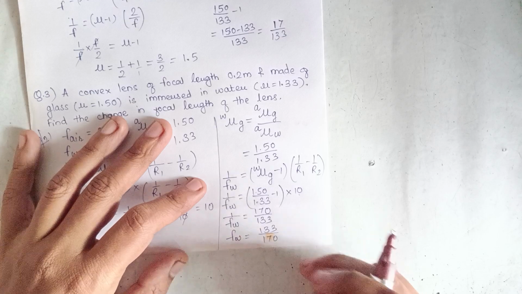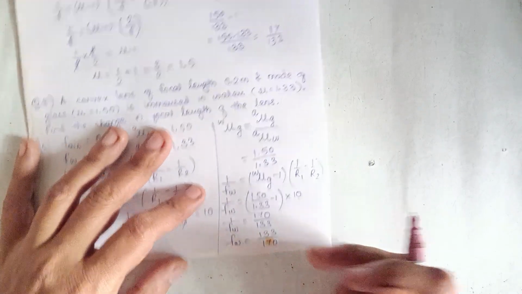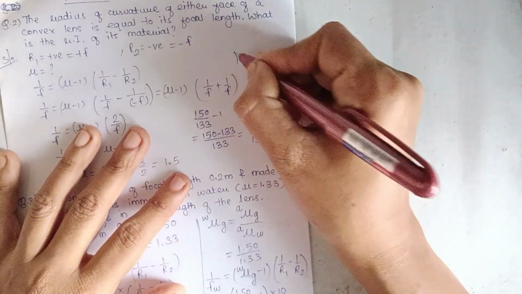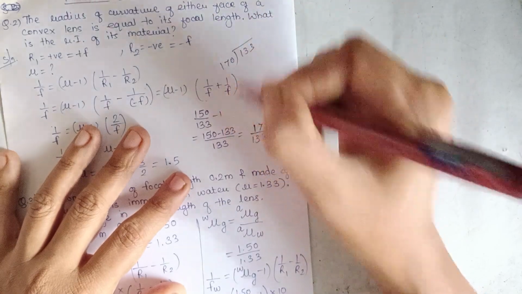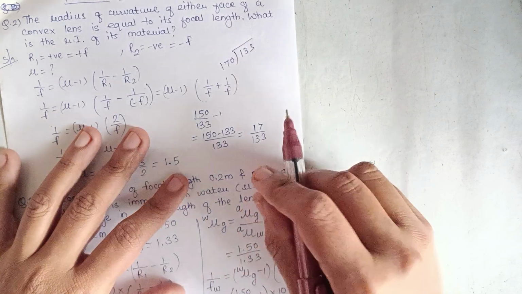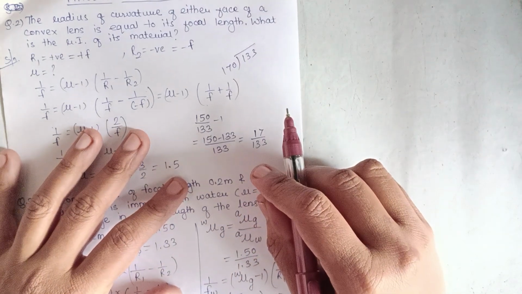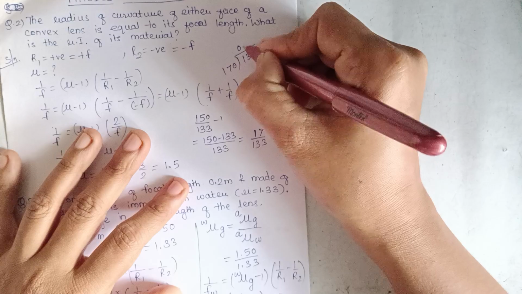You have to do this thing. This is 133, 170. Dividing, you'll get the answer 0.7.